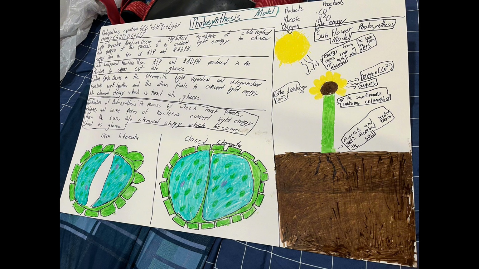All the way on the top left, we can see the photosynthesis equation, which is 6 CO2 plus 6 H2O plus light energy is equal to C6H12O6 plus 6 O2. This is the photosynthesis equation. Next, the light-dependent reactions occur in the thylakoid membrane of the chloroplast.